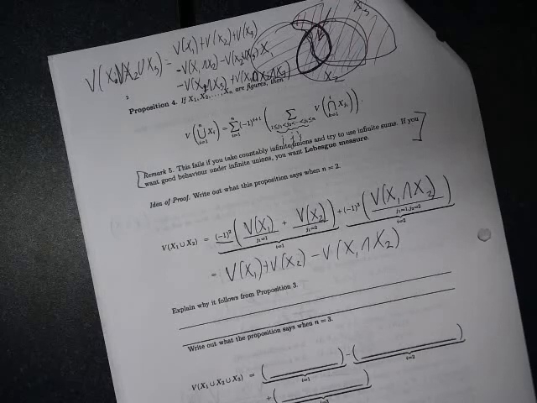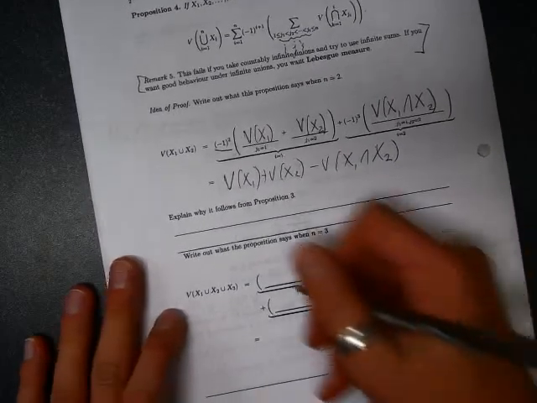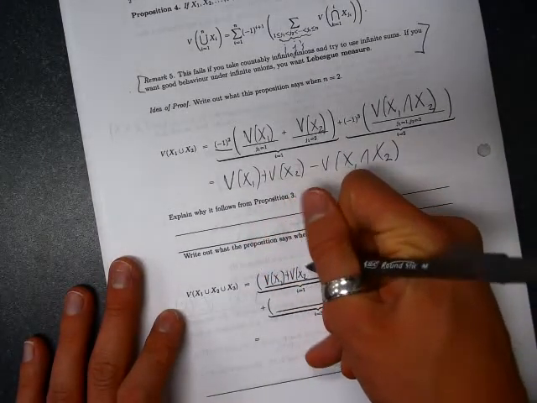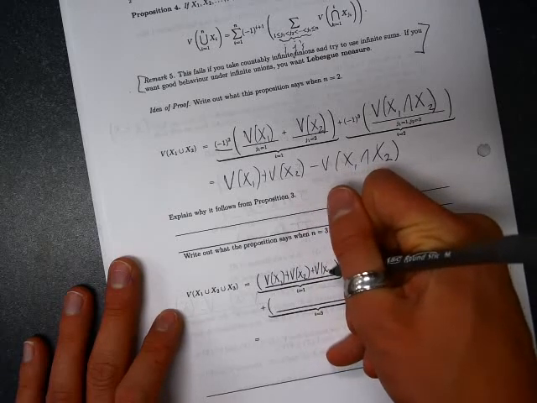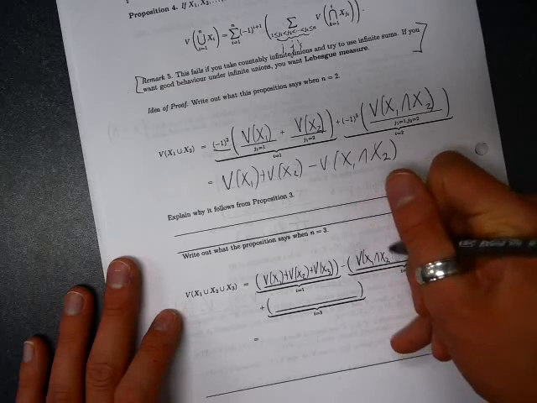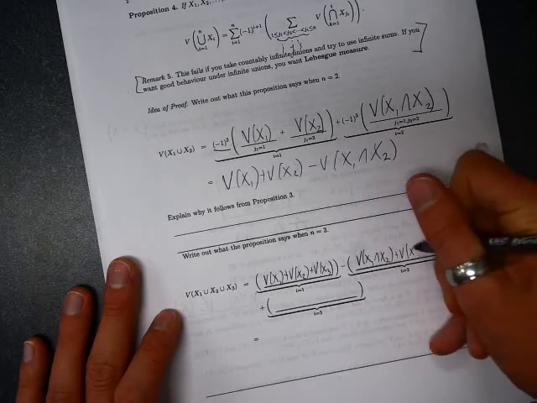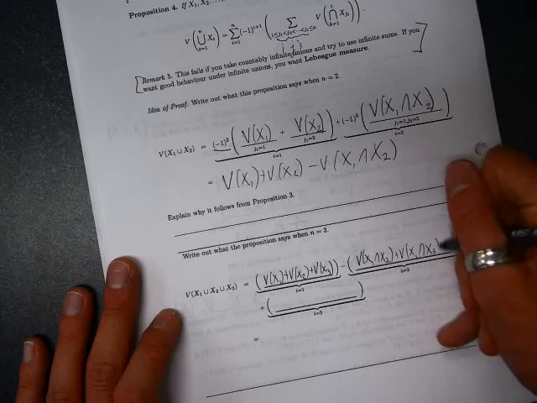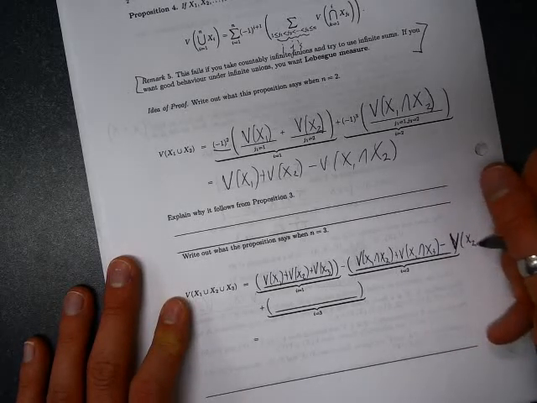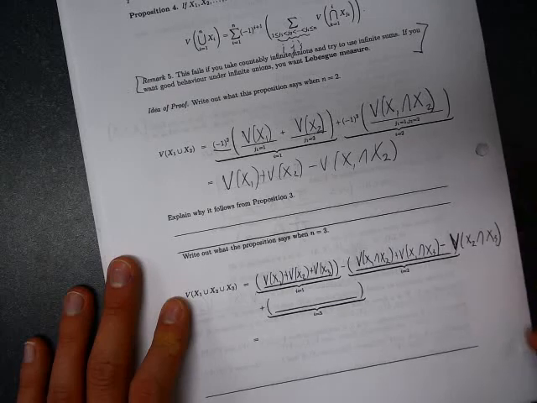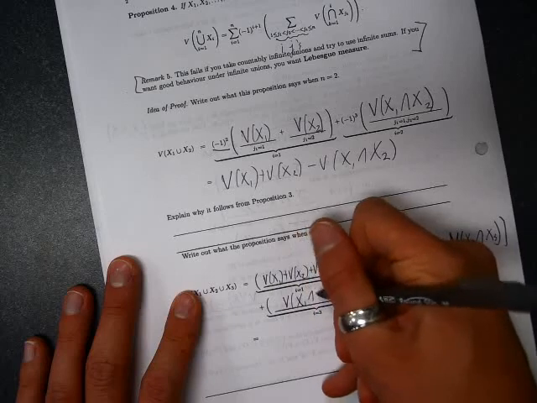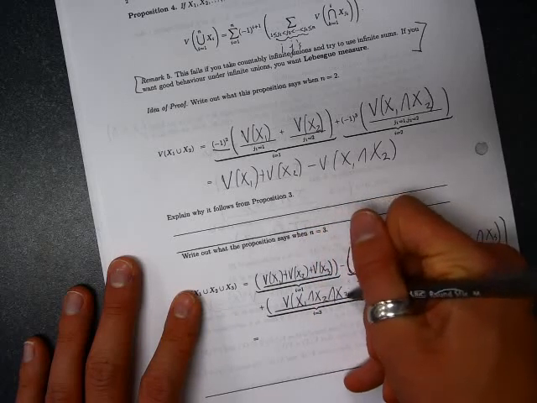So volume of x1 plus volume of x2 plus volume of x3 minus volume of x1 intersect x2, minus volume of x1 intersect x3, minus volume of x2 intersect x3, plus the volume of x1 intersect x2 intersect x3.